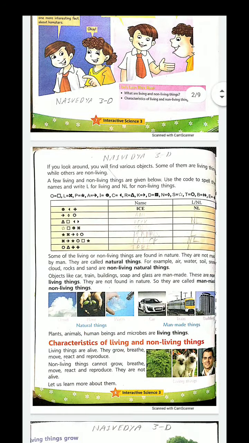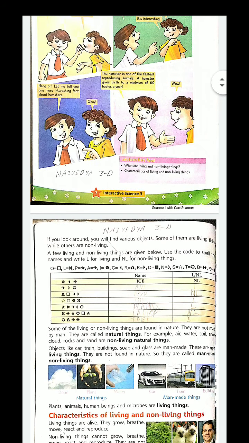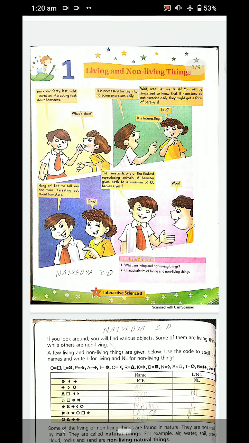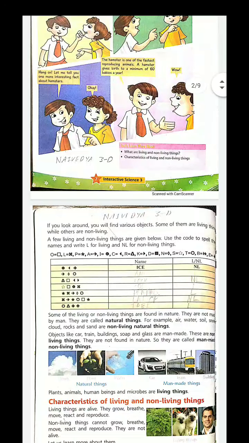Now, let's revise the non-living things. As you know, the non-living things are all the things that are around us. Some are living and some are non-living.